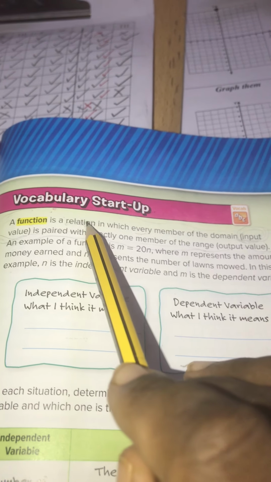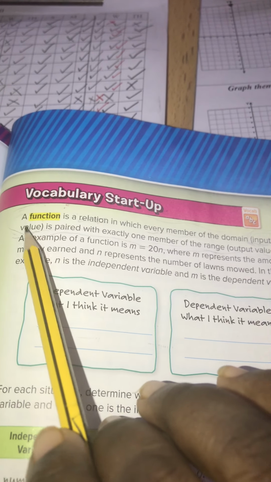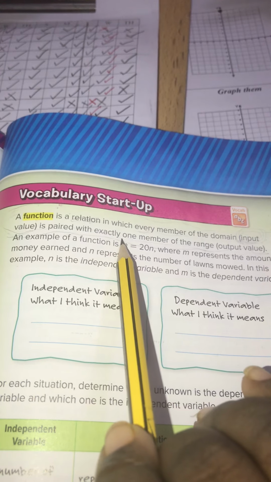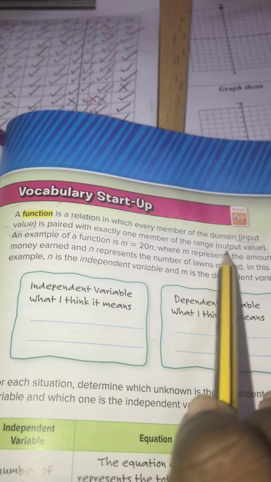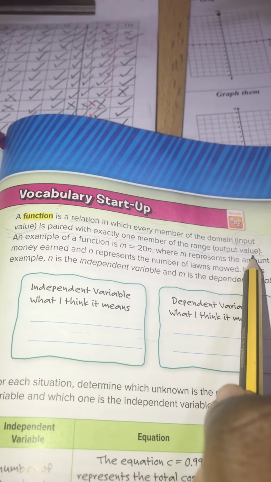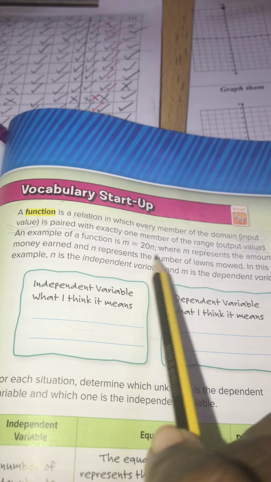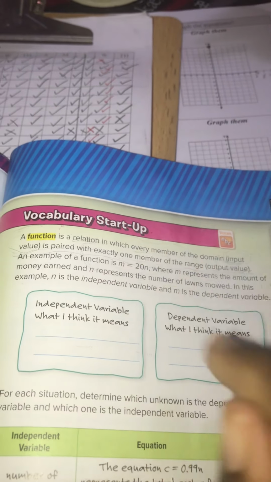A function is a relation in which every member of the domain, the input value, is paired with exactly one member of the range, what we are calling the output value. Okay? So when you're thinking about a function, I want you to think about equations, machines, all this.